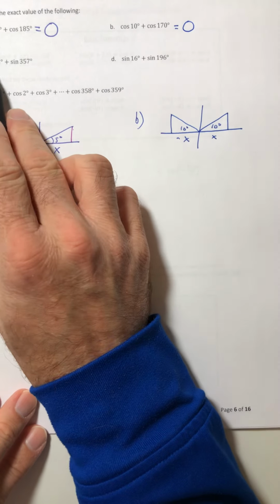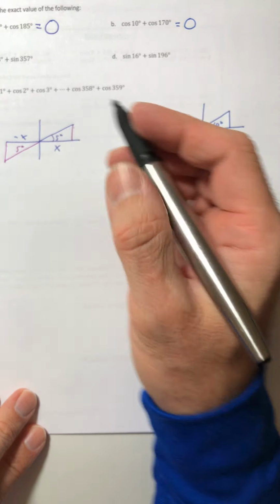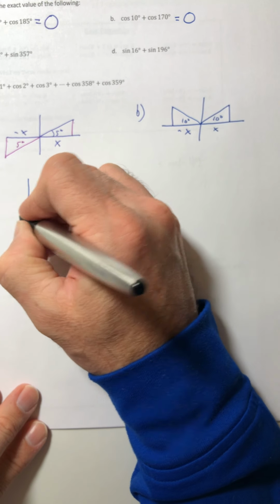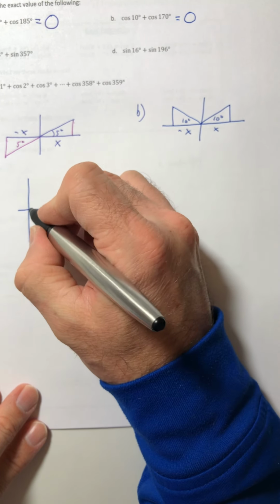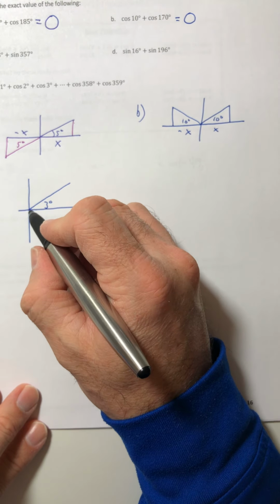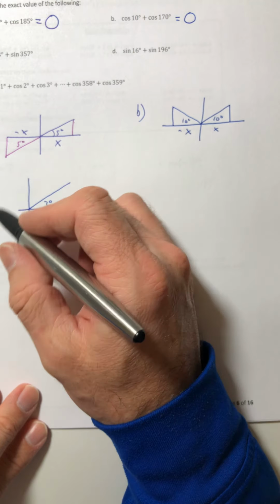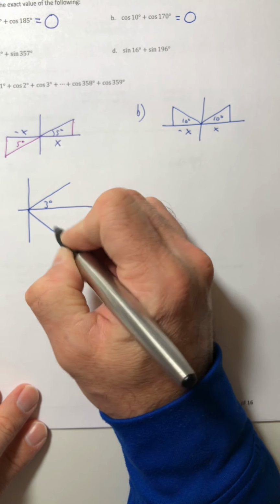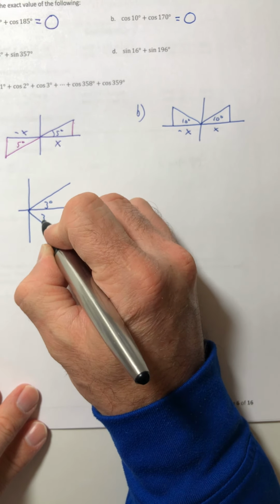Now you can use that same little trick even when they're sine. It's like 3 degrees is in quadrant 1. Well, 357 degrees, that rotates to quadrant 4, but the reference angle is still 3 degrees.